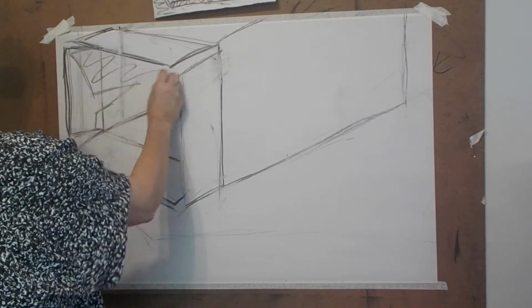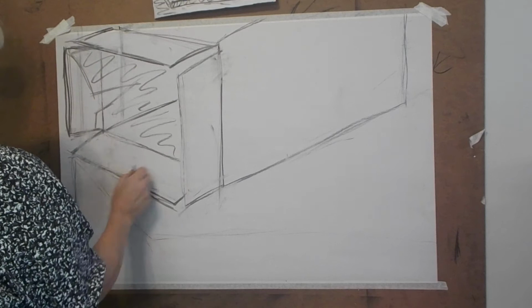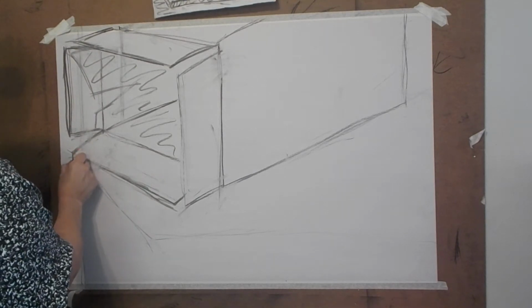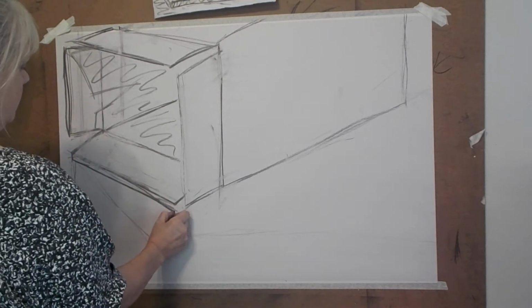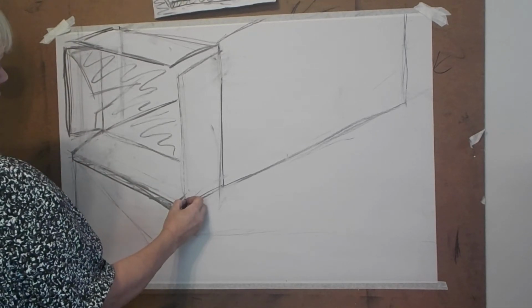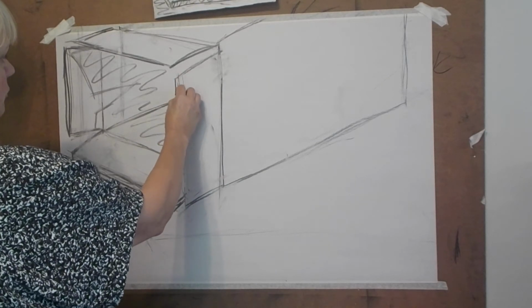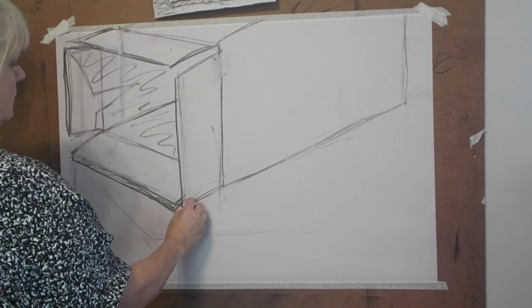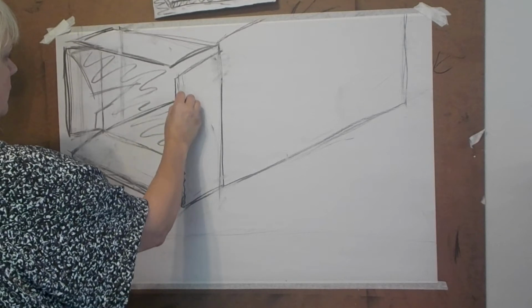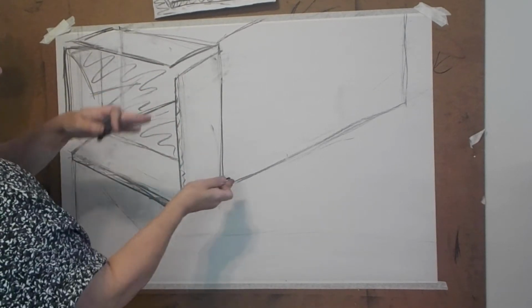So this is all shadow. This is all in shadow. This has a corrugation that we'll be able to see when we start drawing. There. And it comes in at an angle here. You will see a little bit of corrugation here. Right there. I'll just make the squiggly line to indicate. You don't see it here because it cuts off.